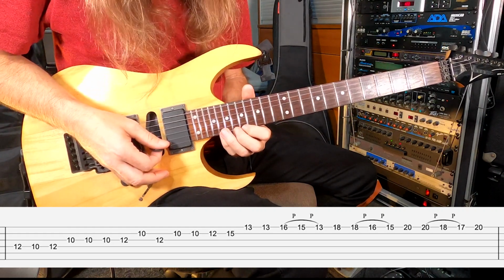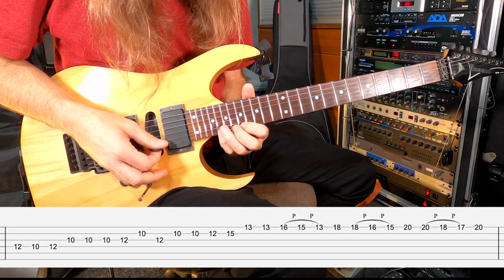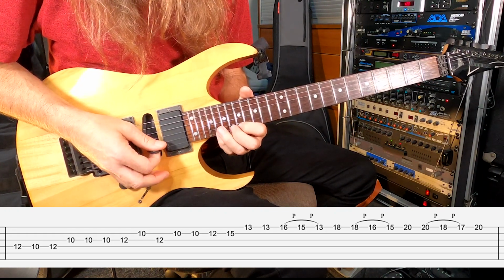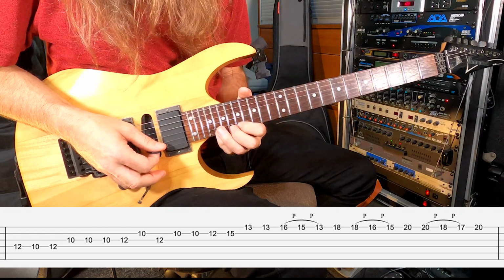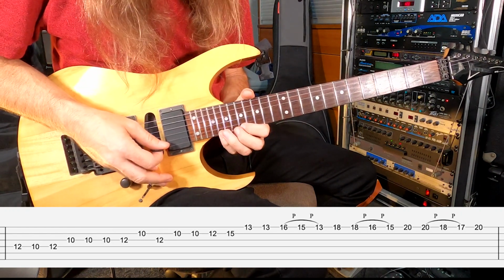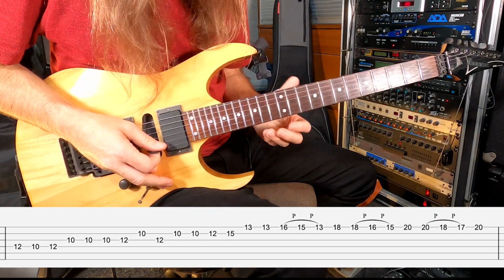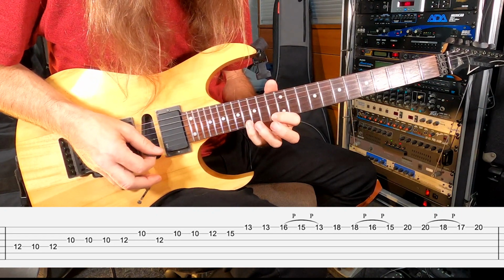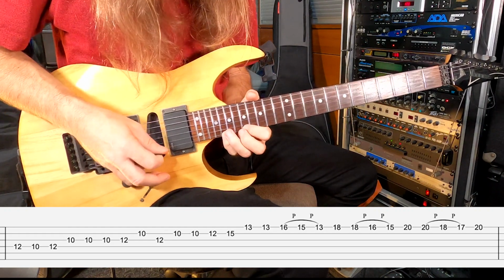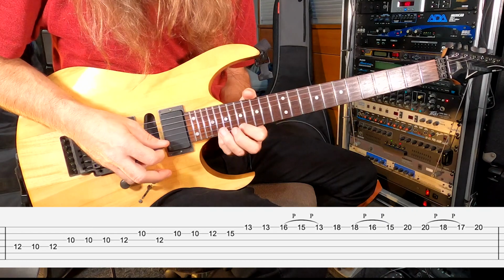Now we're going to move all the way up to the 20th fret, and we're going to play 20, 18, 17. The 20 is twice here as well. After the 17, you're going to play the 20 again. So here it is, slow. And that's where that phrase is going to end for that measure.